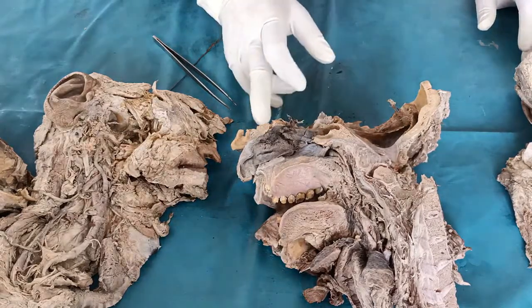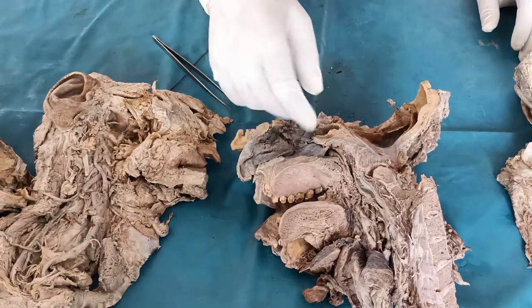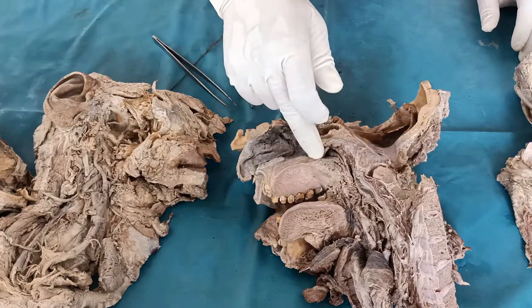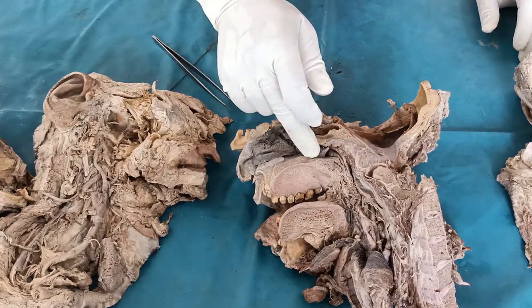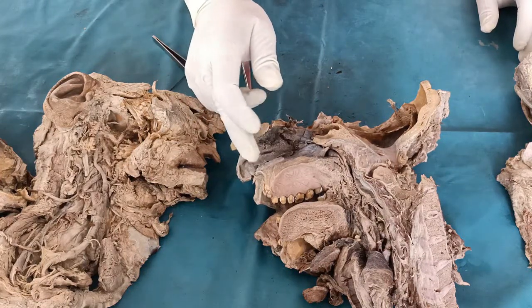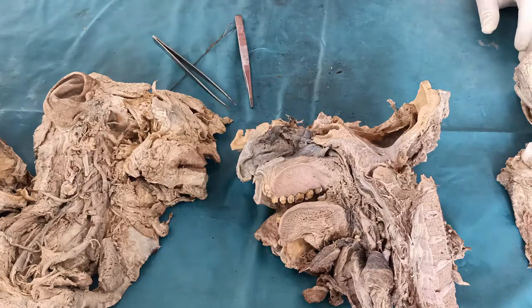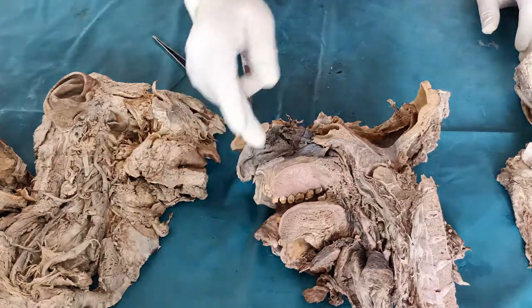Posterior part, anterior ethmoidal nerve. Then here, below and posterior, in this area, greater palatine nerve. Then anterior part and below, what is that? Anterior superior alveolar.